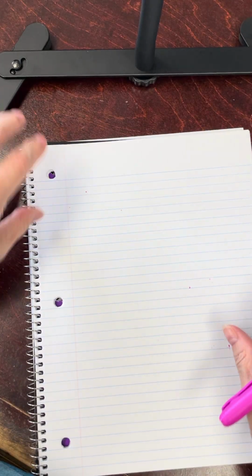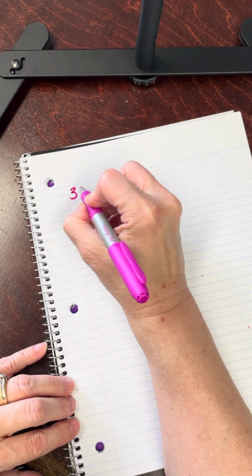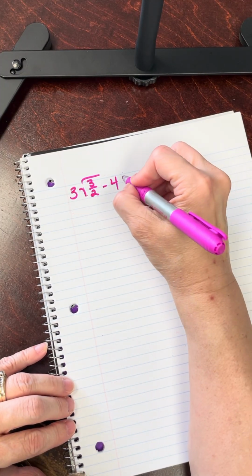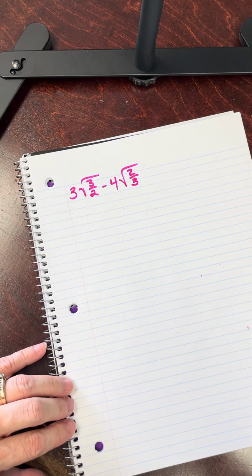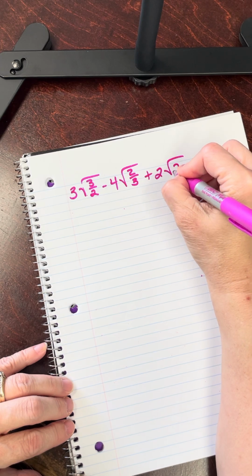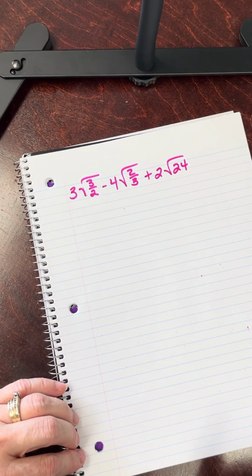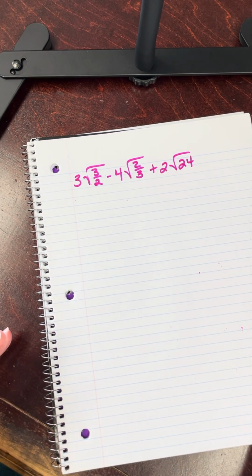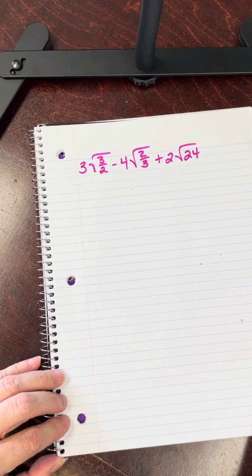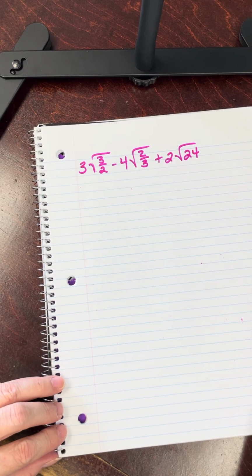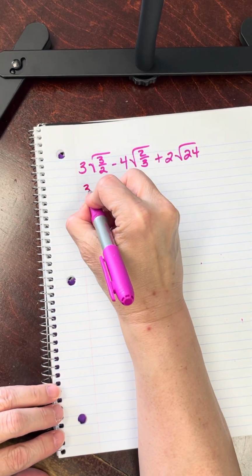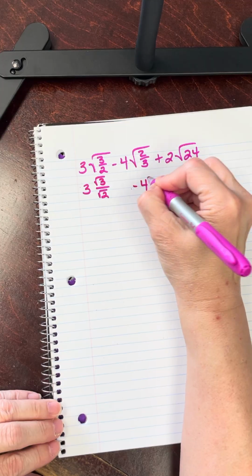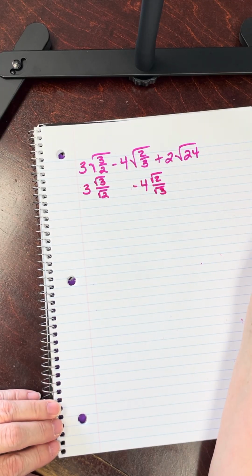Example 4 on page 44 begins with 3 to the exponent of 3 halves, minus 4 to the exponent root 2 thirds, plus 2 square root of 24. In order to work this problem, I need some like terms, and I don't have any. They're all different. So let me see if I can manipulate and change things and turn them into something that is the same. This can be written as a separated root 3 and root 2.